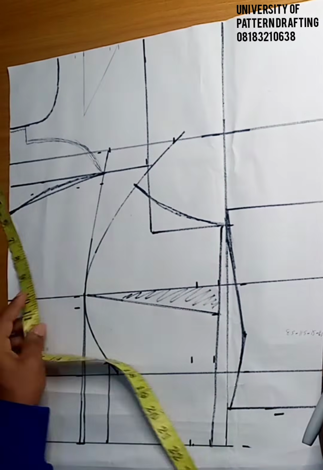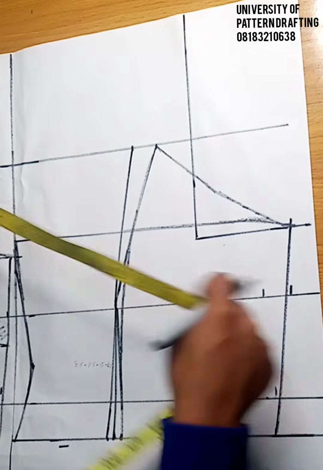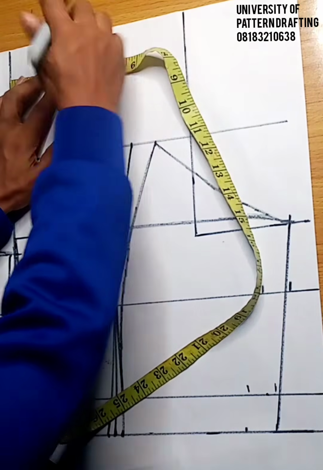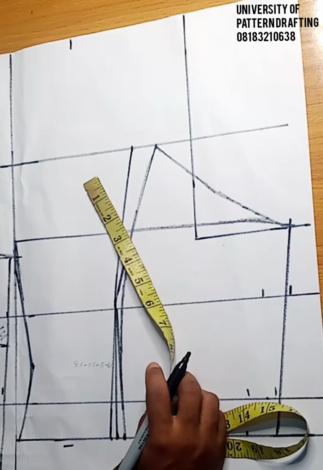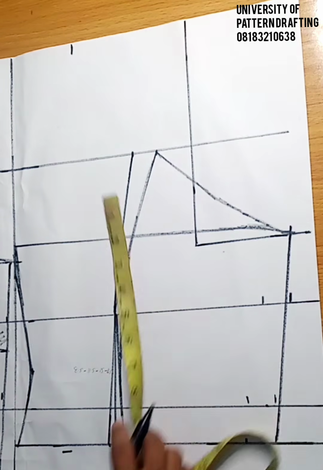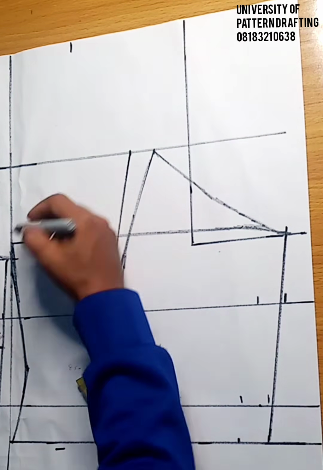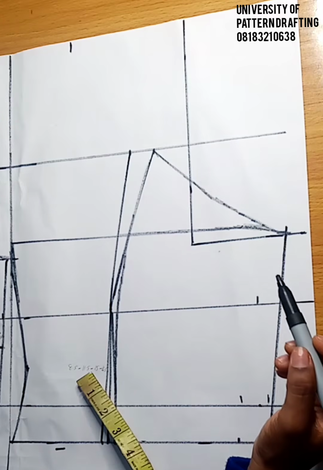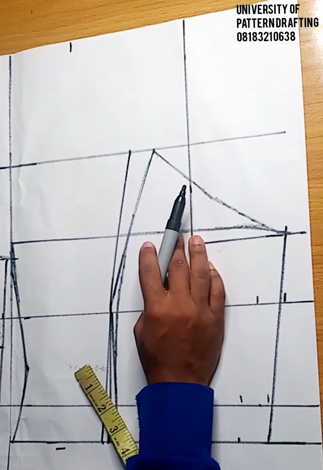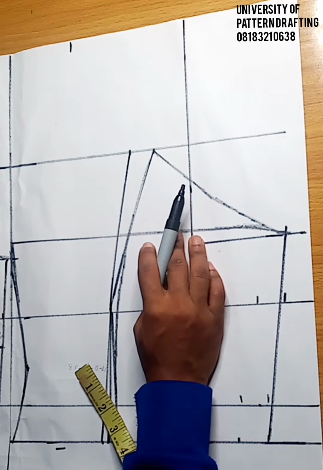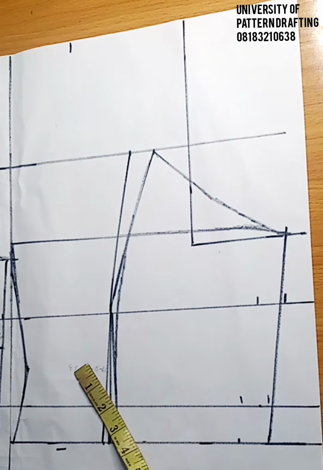So for the back too, I'll be using the same 3 inches. However, for the depth of the back, I would have just connected this back to the center back, assuming I don't want the yoke area of the back to have a zip.